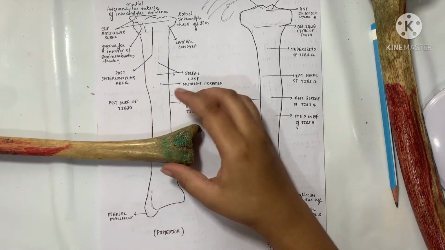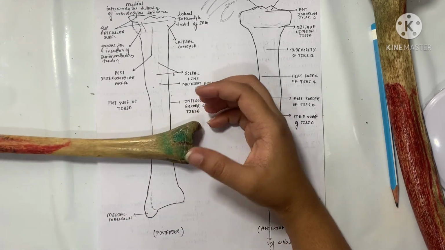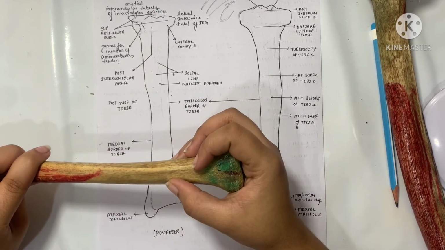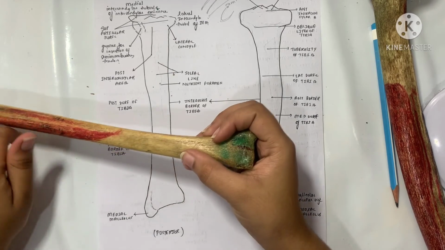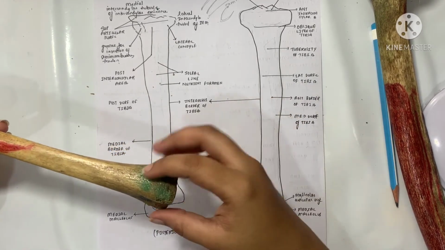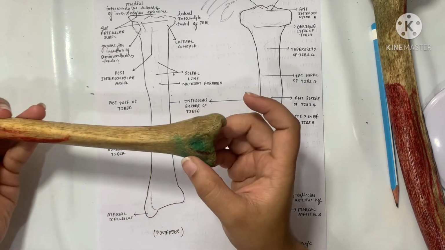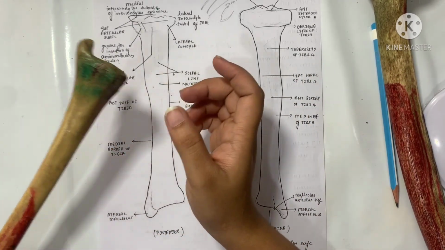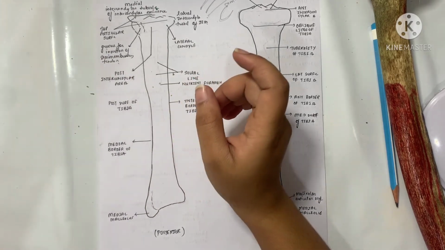Then coming to the lower end of the tibia, this is the lower end of the tibia. Capsule of the ankle joint is attached over here. And inferior tibiofibular joint ligaments are also attached. Then the deltoid ligament is attached to the tip of the medial malleolus. So this is all about the tibia.